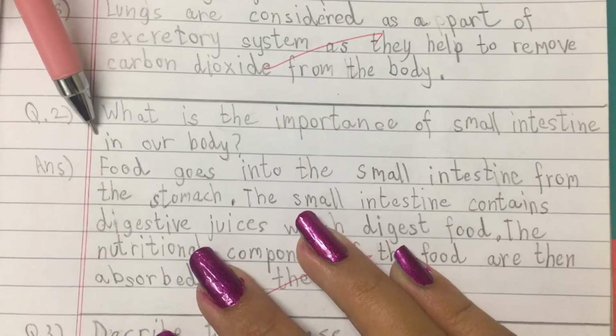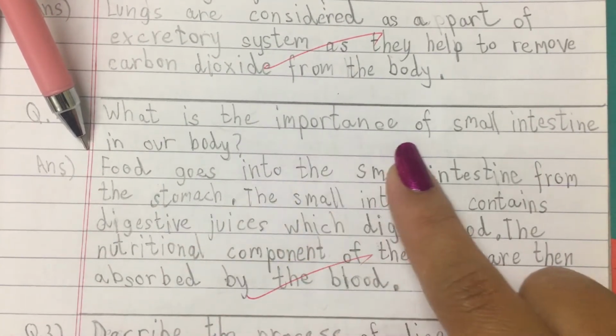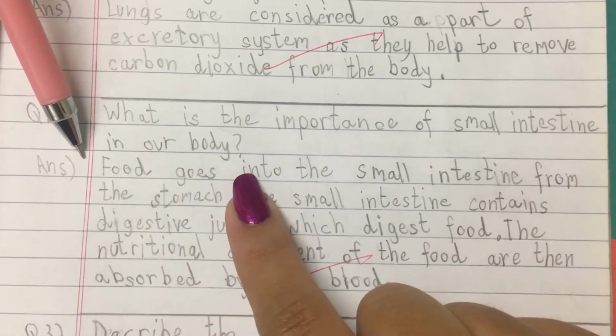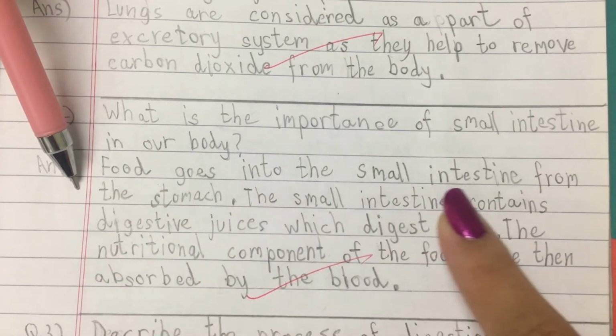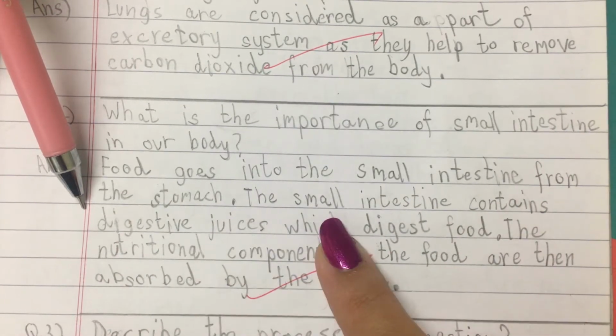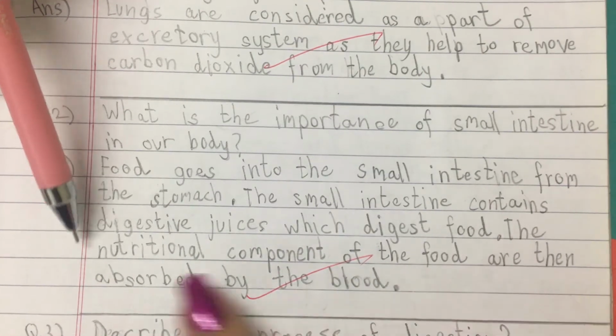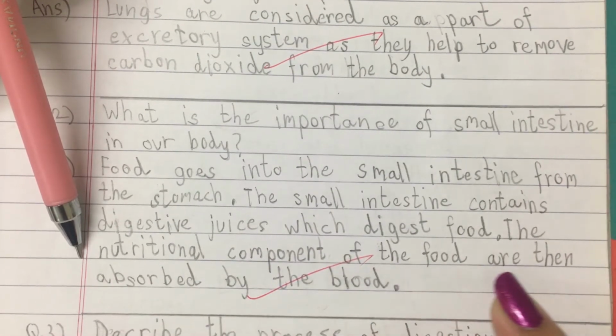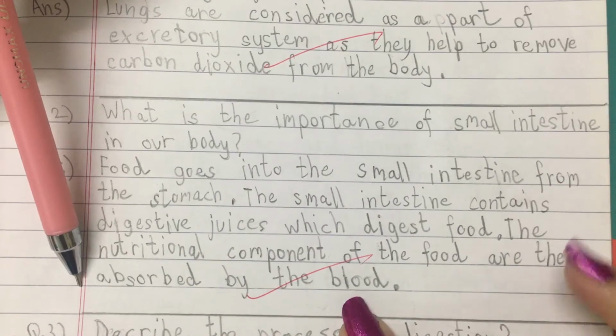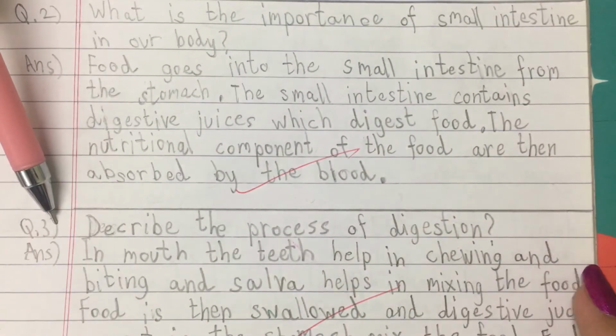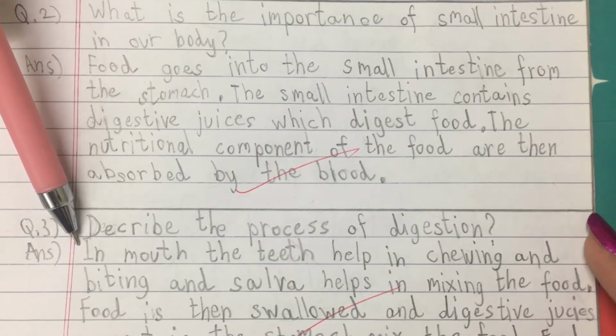The next question. What is the importance of small intestine in our body? Food goes into the small intestine from the stomach. The small intestine contains digestive juices which digest food. The nutritional components of the food are then absorbed by the blood. The next is, describe the process of digestion.